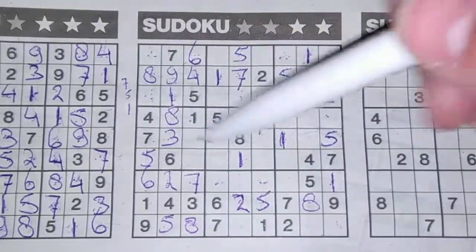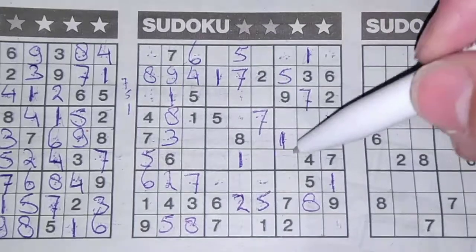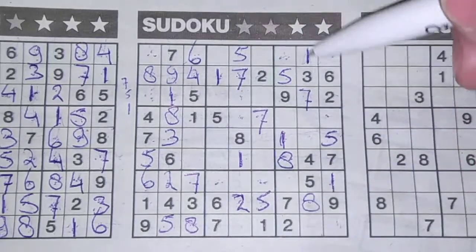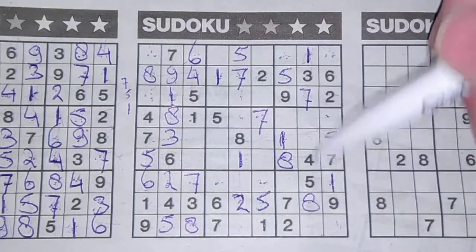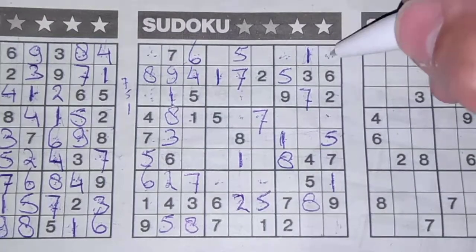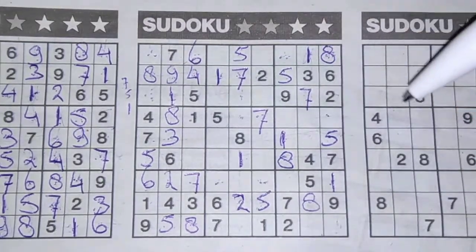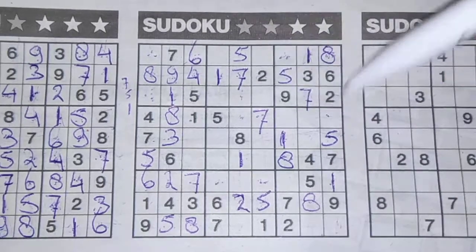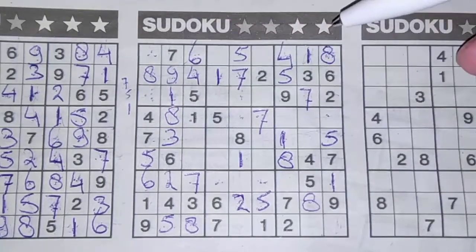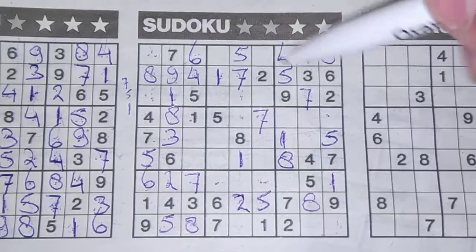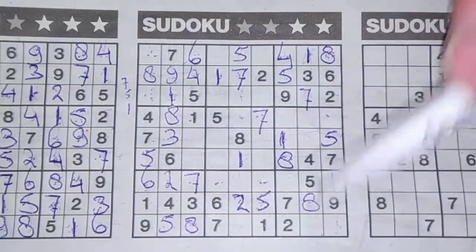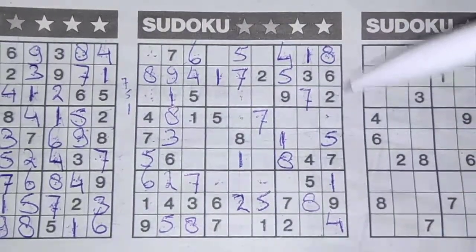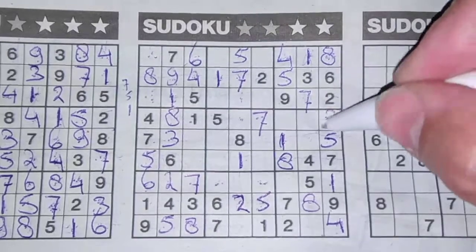8 in this row, 8 in the middle row, so in the row below, the only place for the 8 should be there. 8 in this column, 8 in the column next, so in the last column, the only place for the 8 should be there. 1 box left in this big square for the number 4. Then 4 in this column, 4 in the column next, so in the last column, the only place for the 4 should be there. 1 box left in the last column for the number 3.